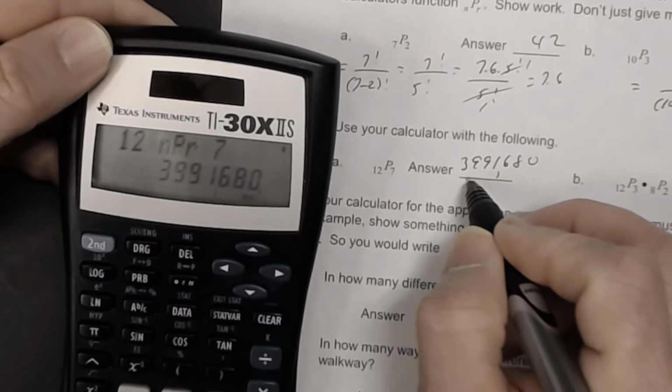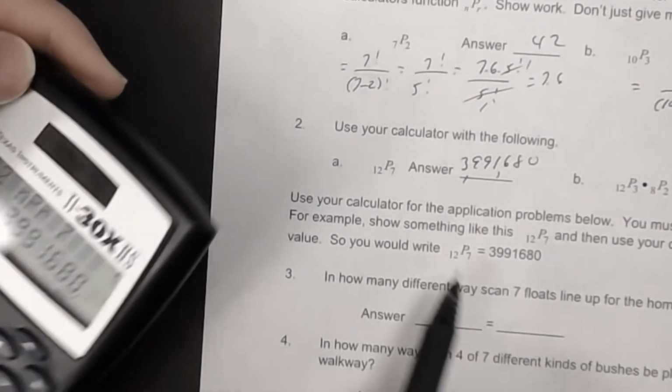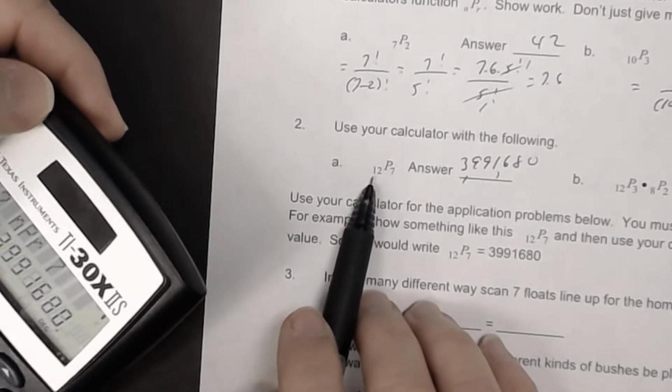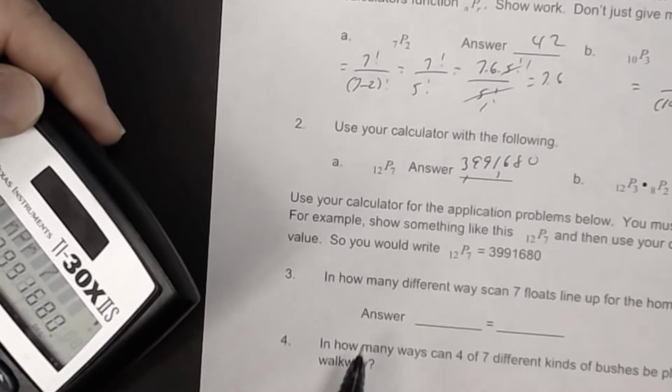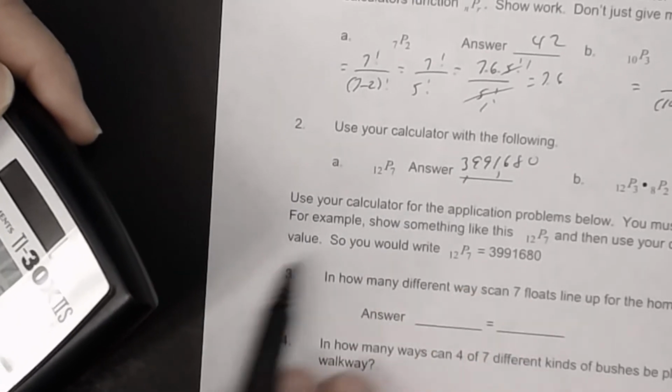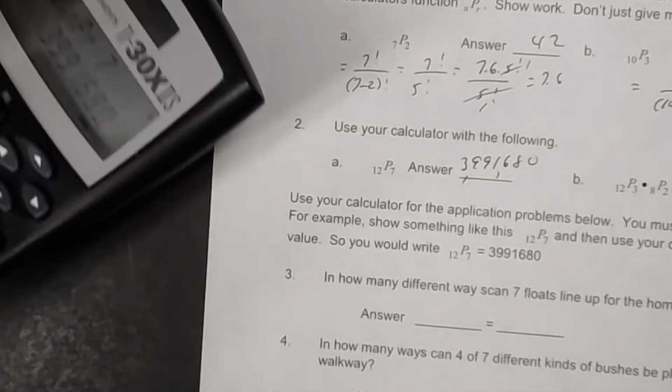3991680. So that's 3,991,680. So if you were to have these 12 items listed and you were picking 12 at a time, you'd have this many. If you list them all, you'd have this many of them. Okay, over here, do the same thing.